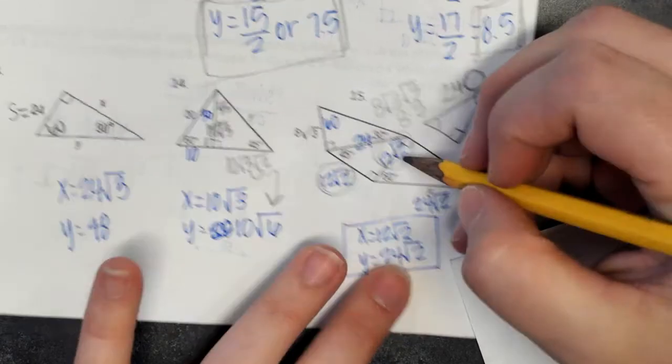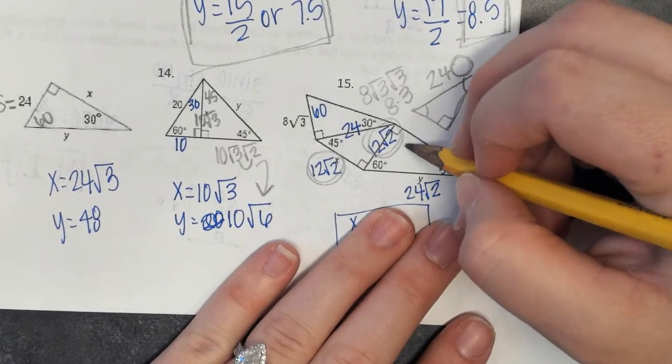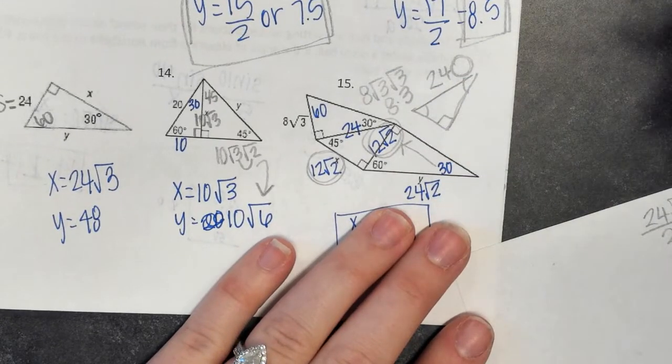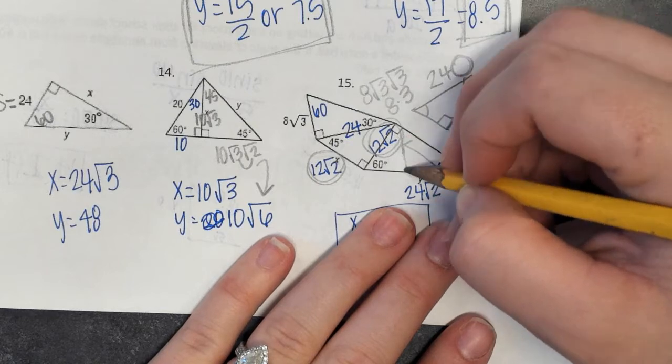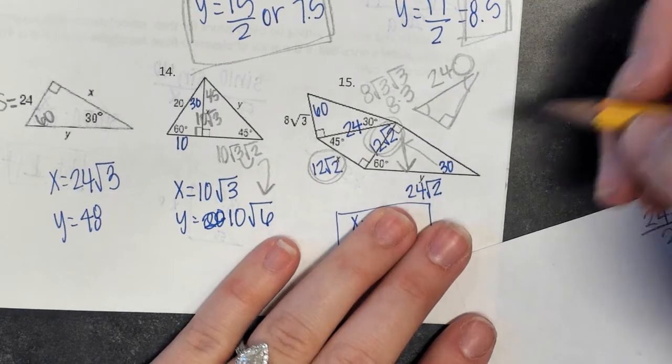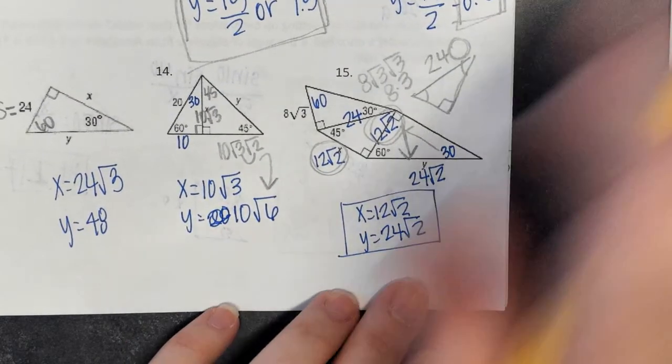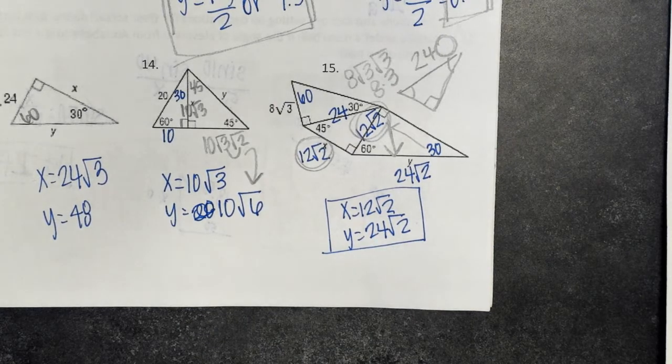So this is also 12 square root of 2, which is your short for this triangle over here. So to find your hypotenuse, you just multiply it by 2, which is 24 square root of 2. Okay, if I went too fast, please feel free to rewind this and watch that again.